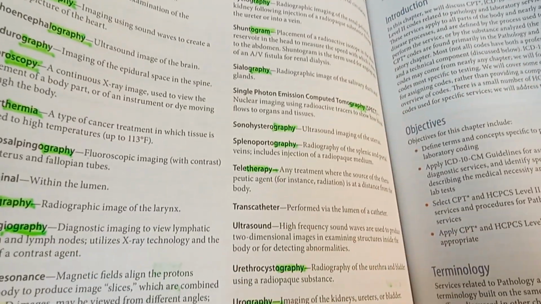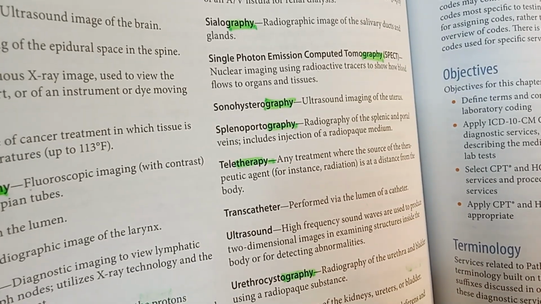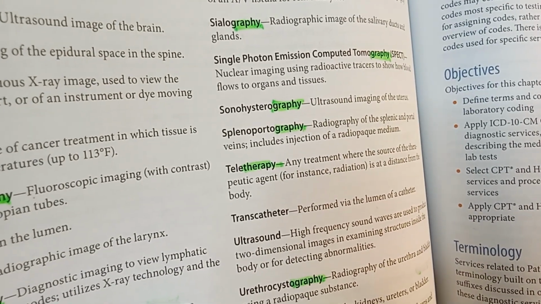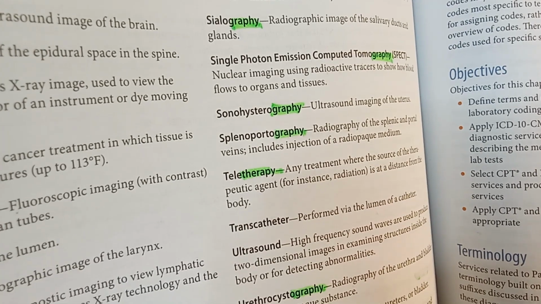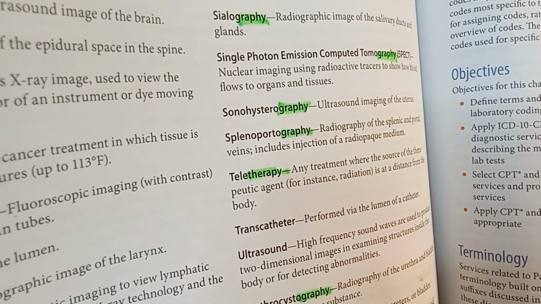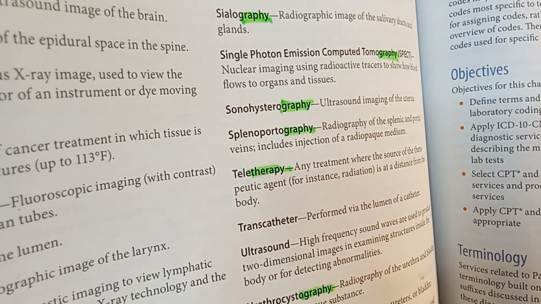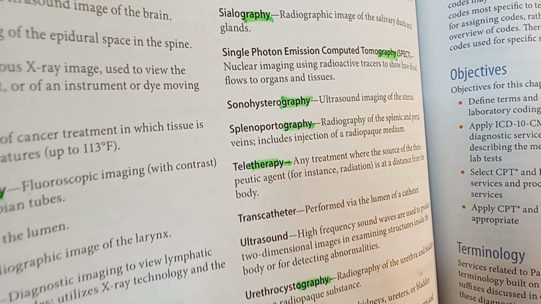Ultrasound, we already know what ultrasound is. It's sound waves, and they see imaging. For example, in pregnancy, you will see that on the test. They're talking about the uterus, the fetal, the fetus, sorry. So those are some of the things that you're going to see.